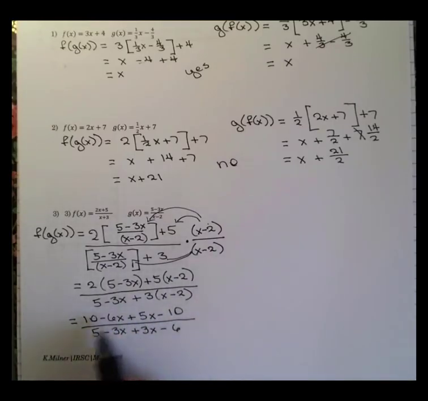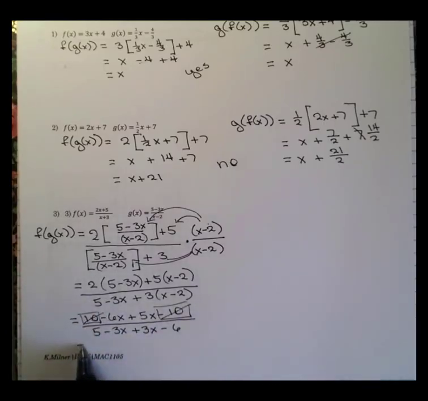Now let's simplify this numerator. I have a positive 10 and a negative 10, don't I? Well, I can basically just get rid of those. And then what I have here is negative 6x plus 5x. Well, that ends up being negative x. That's my numerator. My denominator is going to have, this 3x is positive, this 3x is negative, so they're going to cancel each other out. What I have is 5 minus 6, or negative 1. I hope you can see that. And then, of course, negative x divided by negative 1 is just x. So this one did simplify down to just plain old x.